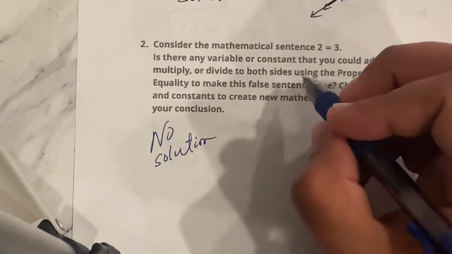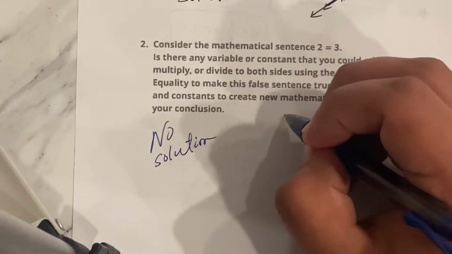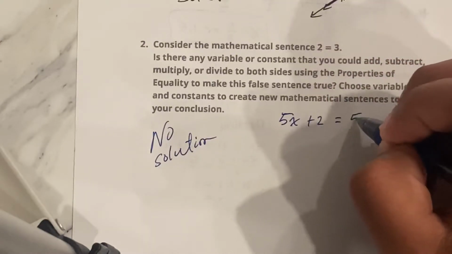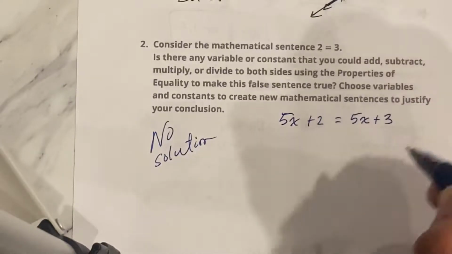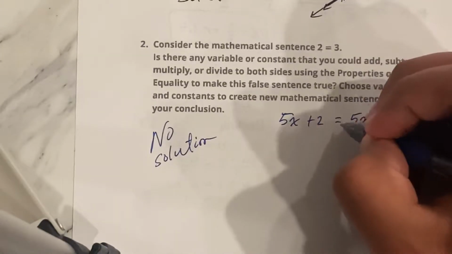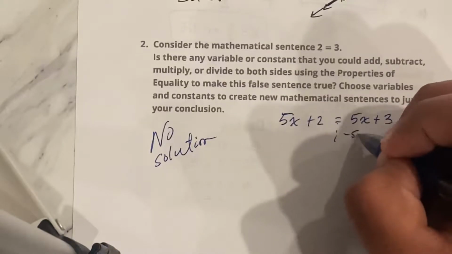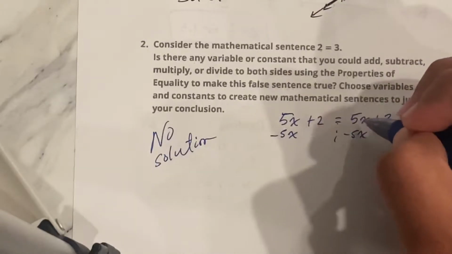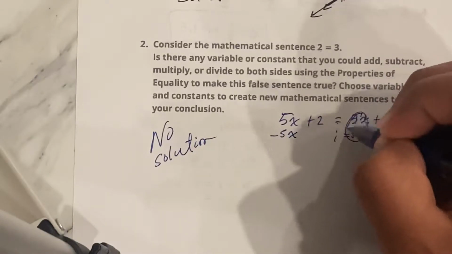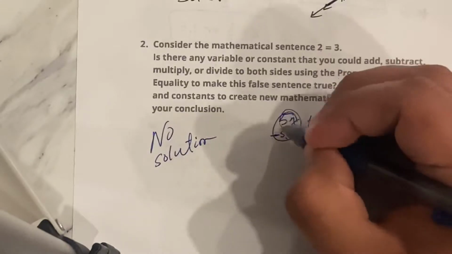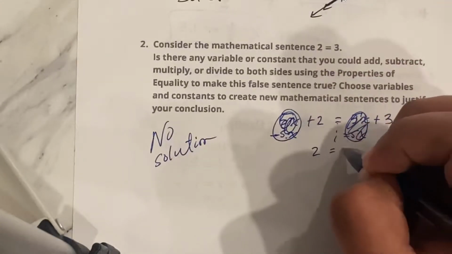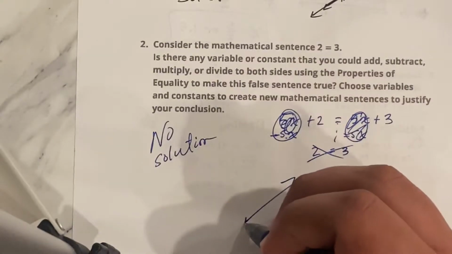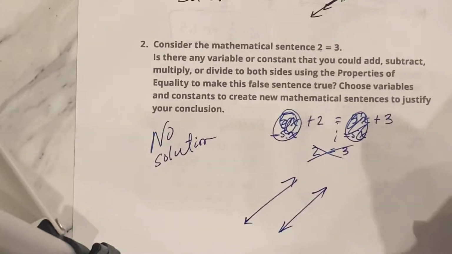Don't forget, no solution is similar to this next part. If I have something like 5x plus 2 equals 5x plus 3, if I try solving, I will get 2 equals 3, which is not possible. 5 minus 5 is 0. 5 minus 5 is 0, which gives me that 2 equals 3, which is not possible because these are parallel lines.